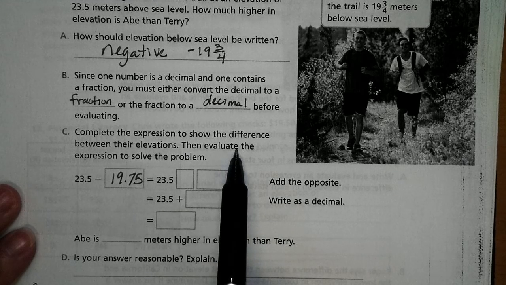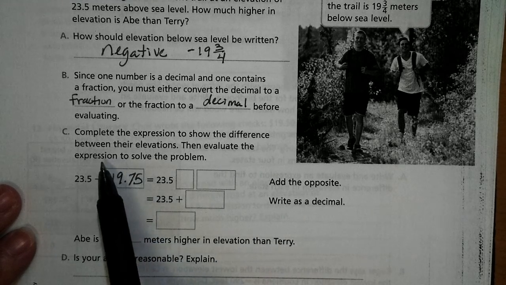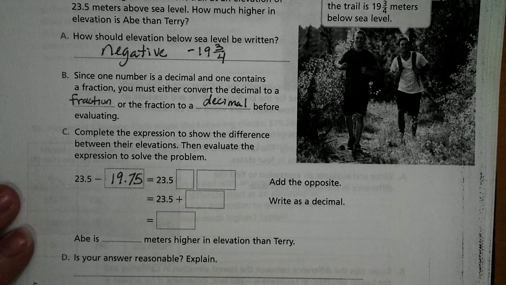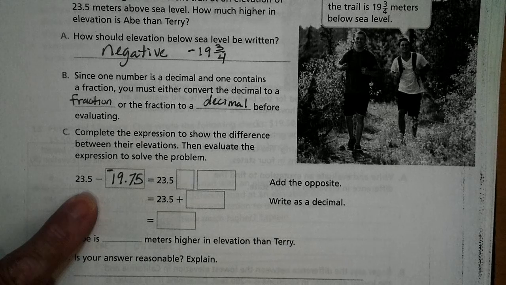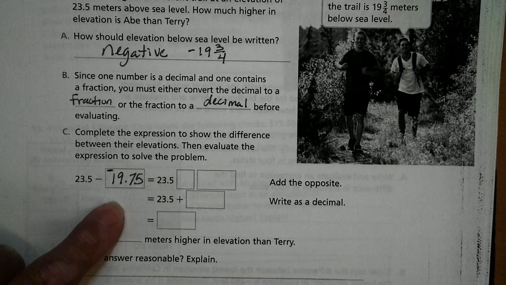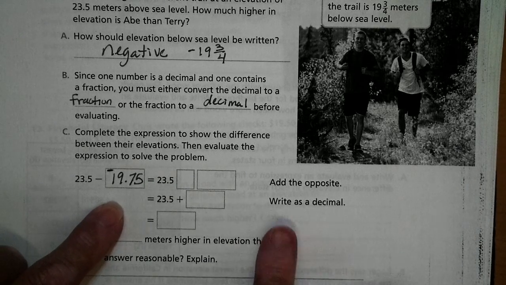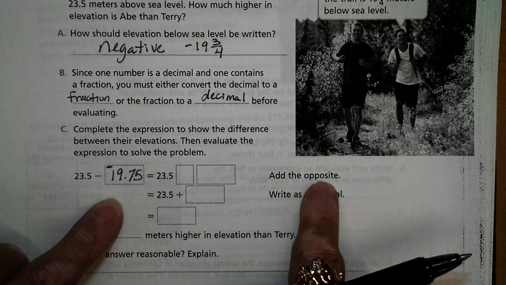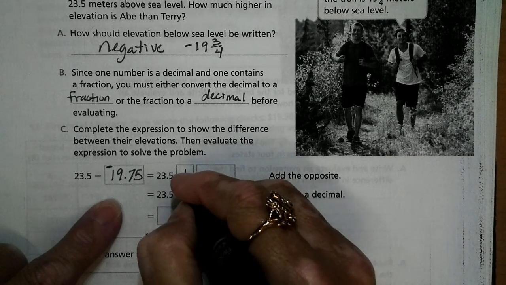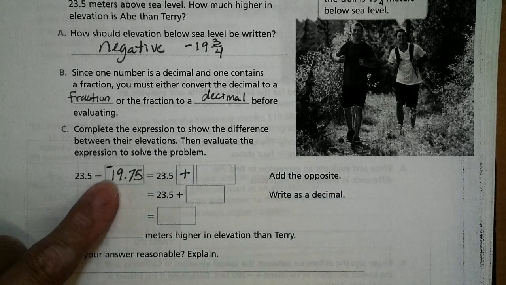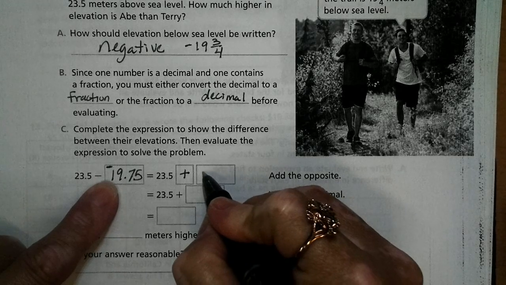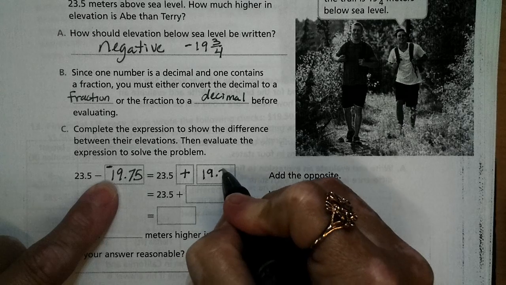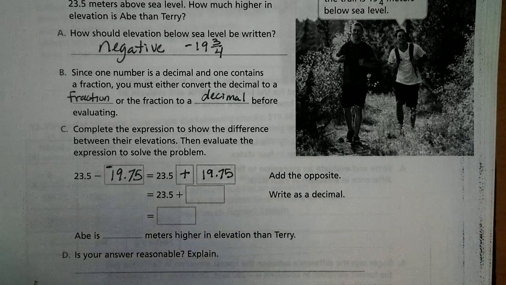It says complete the expressions to show the difference between their elevations, then evaluate the expression to solve the problem. So in other words, what are we getting? We're going to subtract a negative 19.75. So it's telling us what we're going to do. We're going to add the opposite. So I'm going to make it addition, and I'm going to make this negative a positive 19.75.